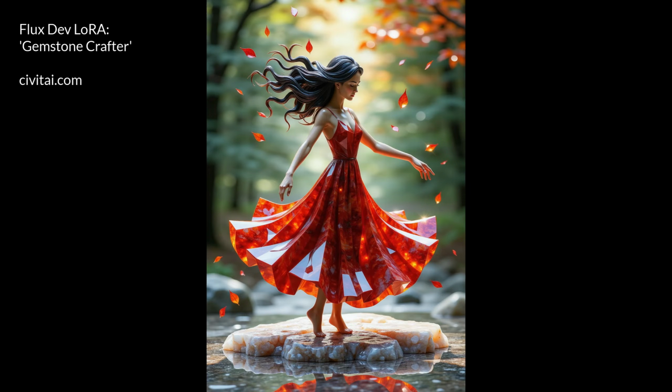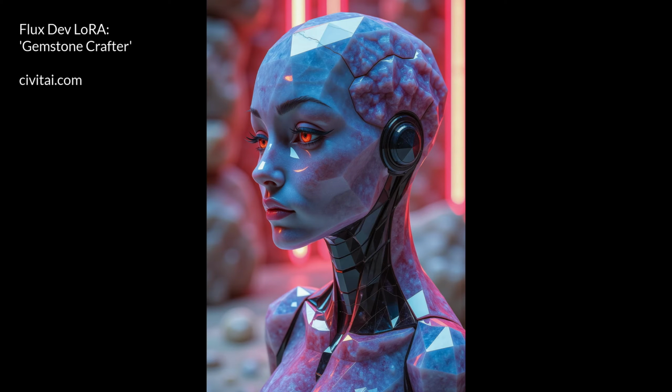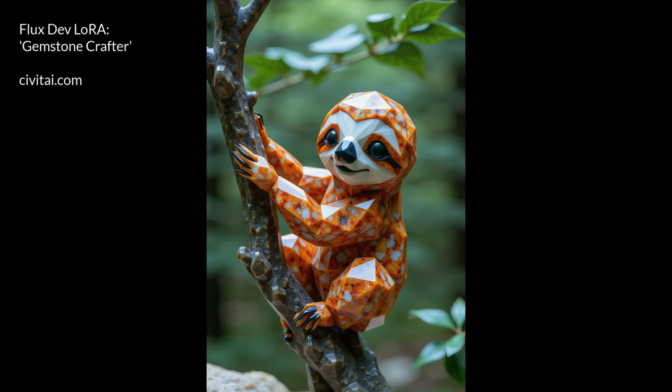In this video, I'm going to be looking at the Gemstone Crafter LoRA for Flux Dev, and we're checking this out on civitai.com, so I'll put a link to the page in the description down below so you can go and check it out for yourself.